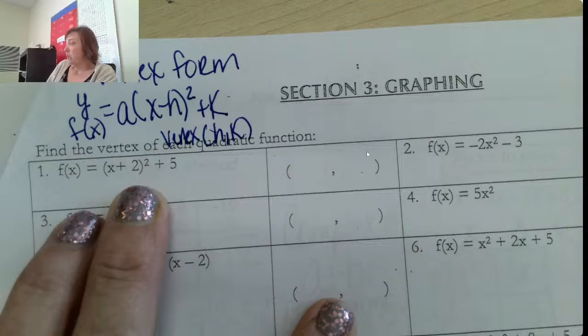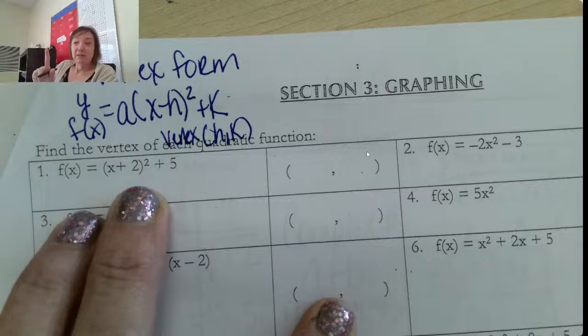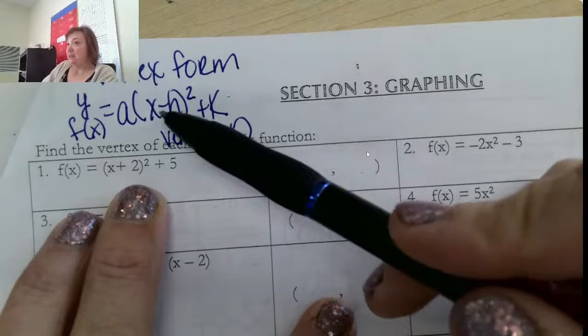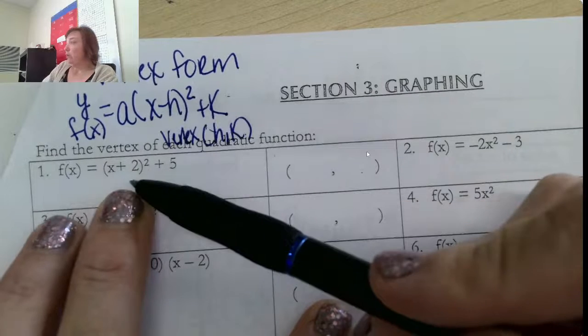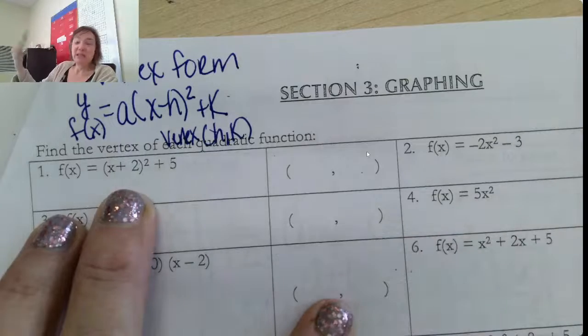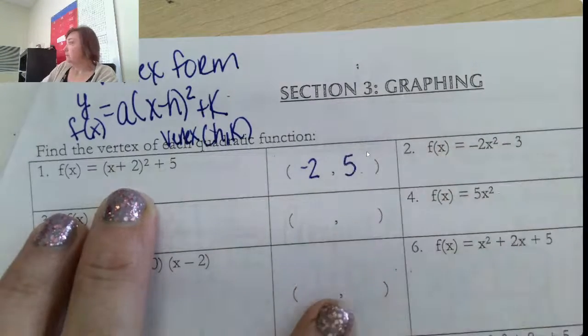What would our vertex be here? You're almost right, Jordan. Almost right. Does anybody know where Jordan made her tiny, tiny, tiny error? It's -2. Now, why is it -2? Because remember, that's minus. And so if that's minus, but you have a plus, how did you get a plus? You have to be minus a negative. So it's -2 and then 5.